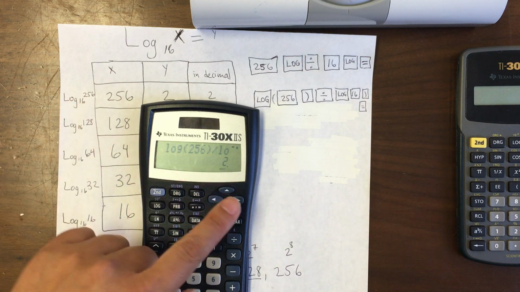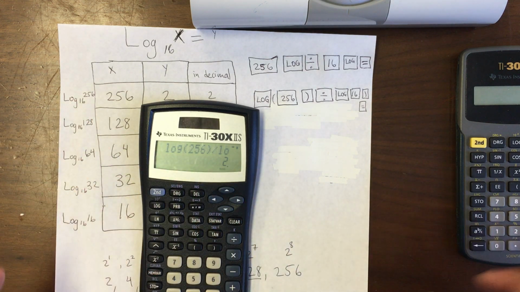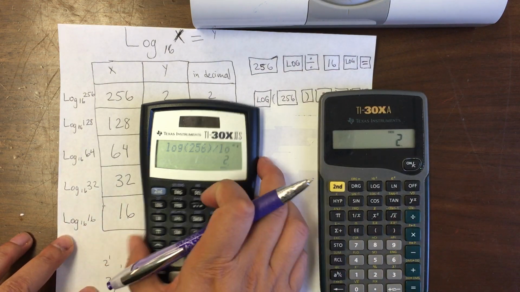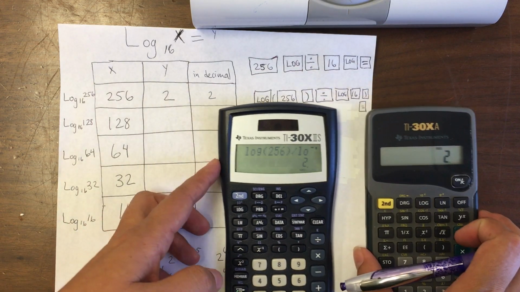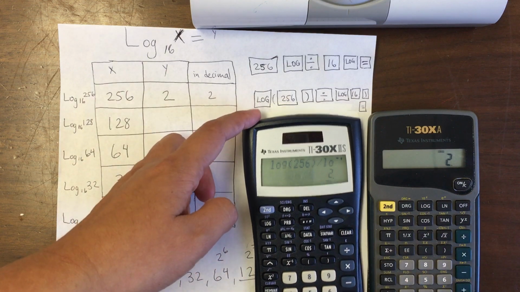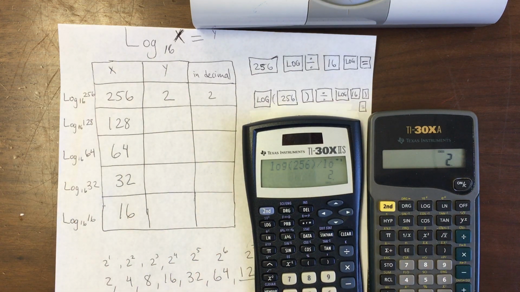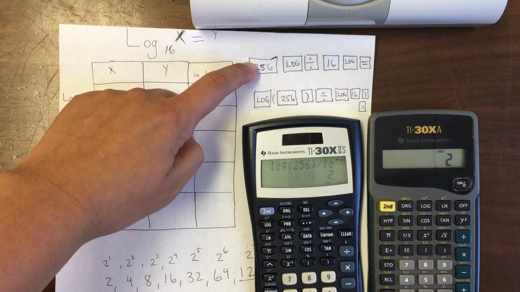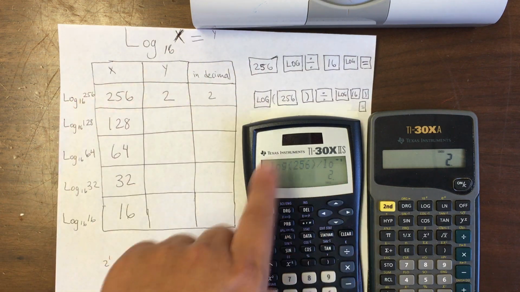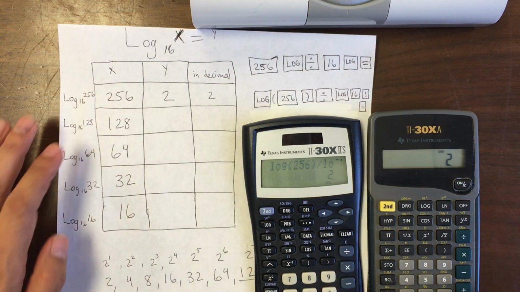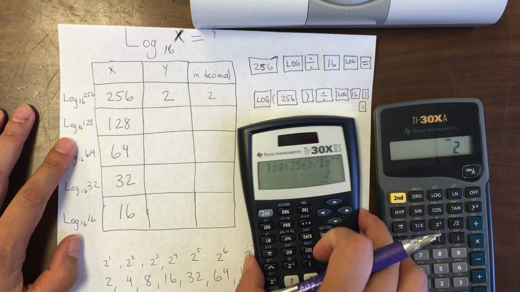Okay, if you notice, you still get a 2. So the process for both calculators is a little bit different, and it can be tricky if you're not familiar with them. So yeah, it's either this path or this path that you have to follow. Hopefully you don't have a different one that you might have to do something else.